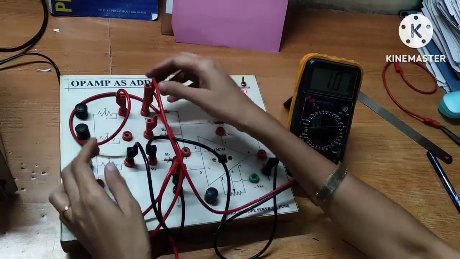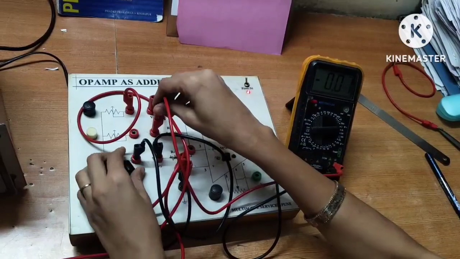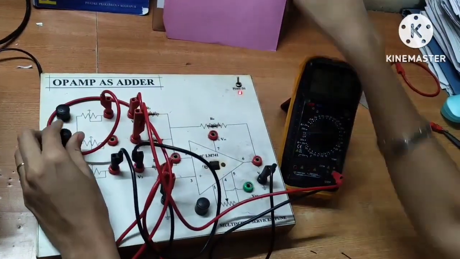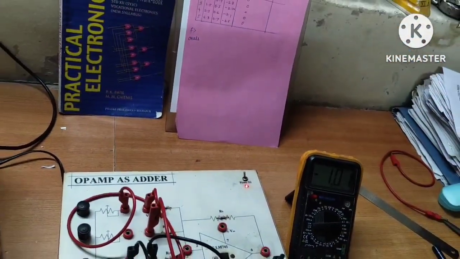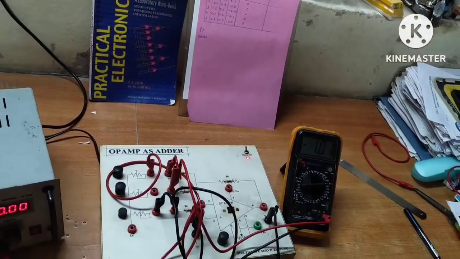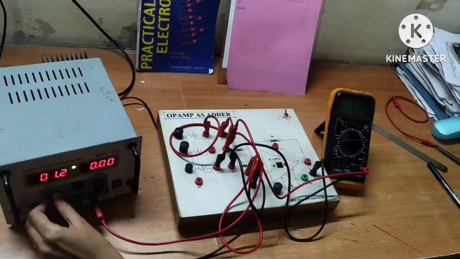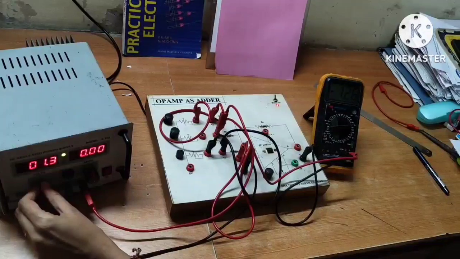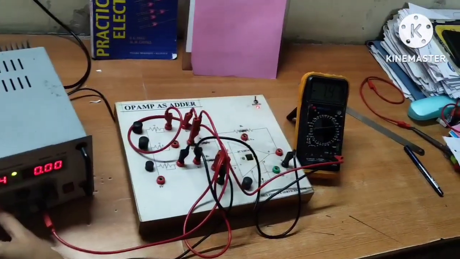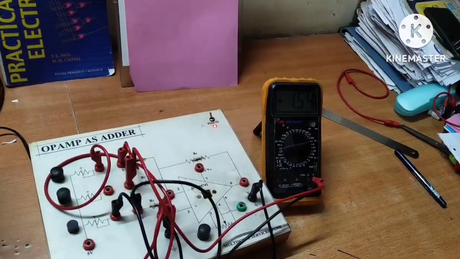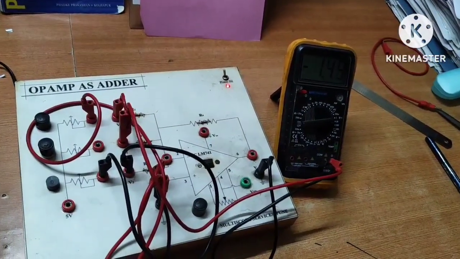Okay, 1. Then we have to adjust V2 to minus 1.5. So with the help of this separate supply, I can adjust. See. Okay, this is minus 1.5.